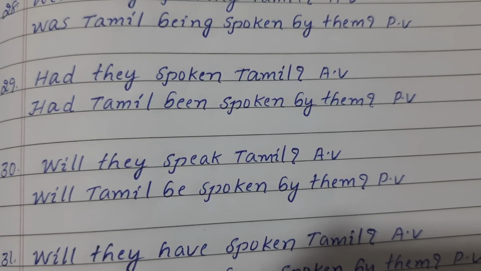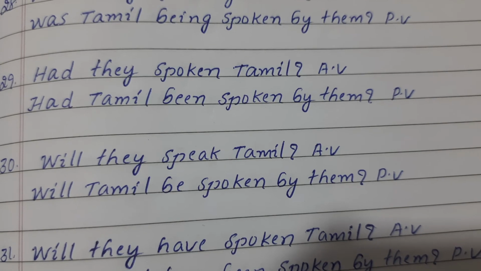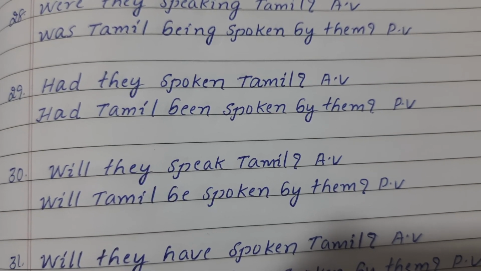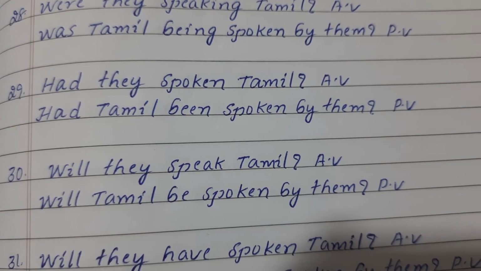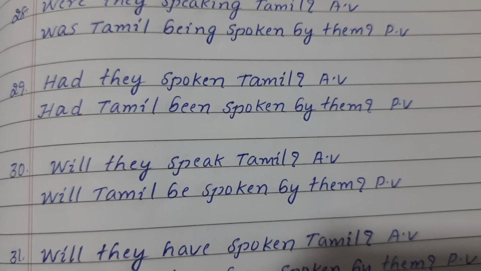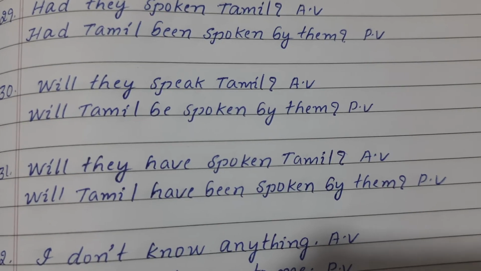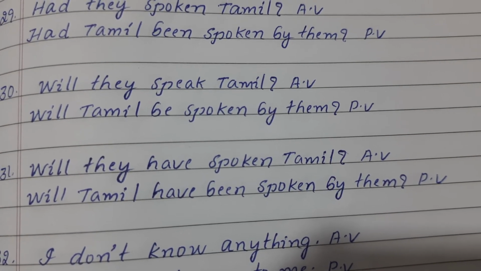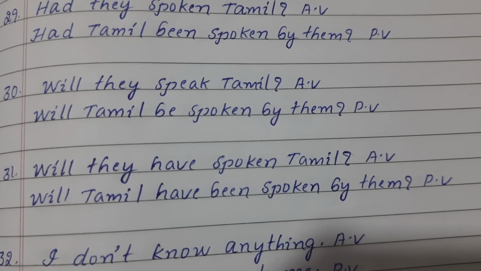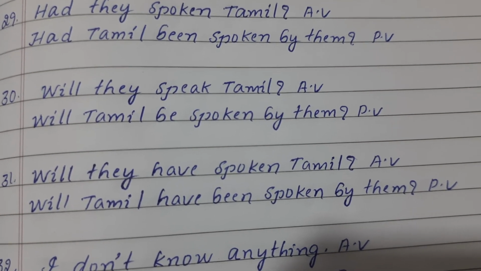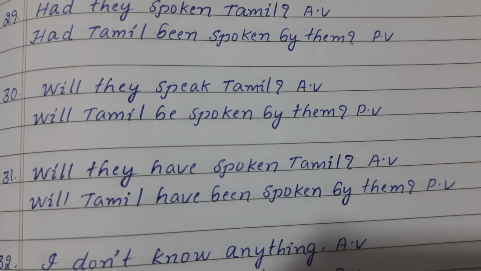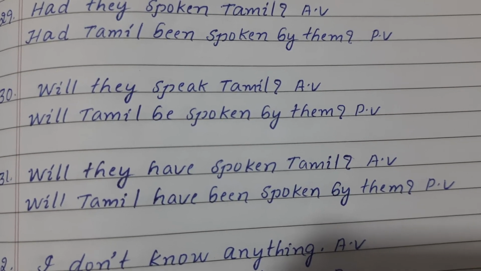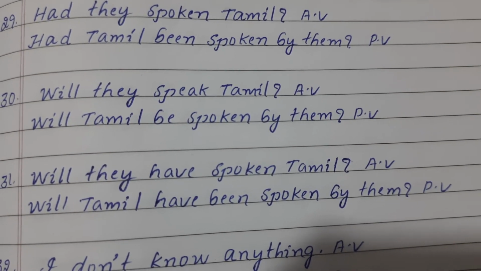Will they speak Tamil? This is in simple future. Will Tamil be spoken by them? Will they have spoken Tamil? This is future perfect tense. Will Tamil have been spoken by them?